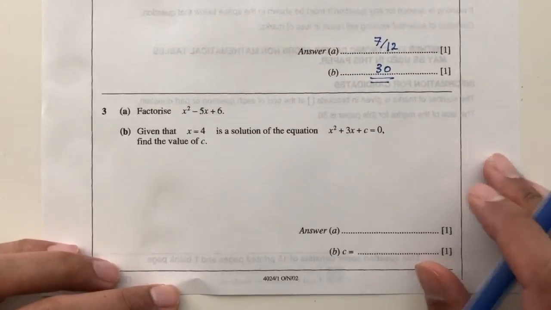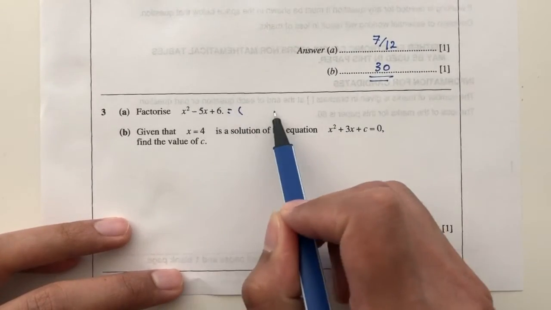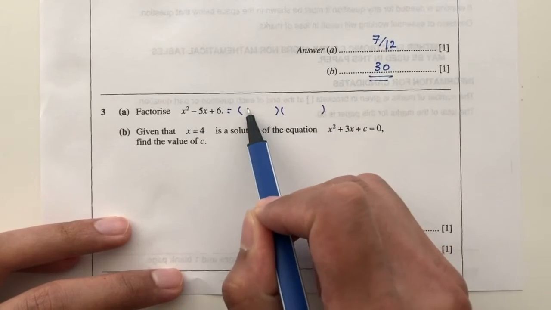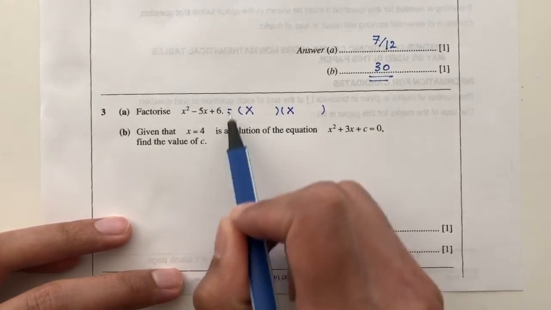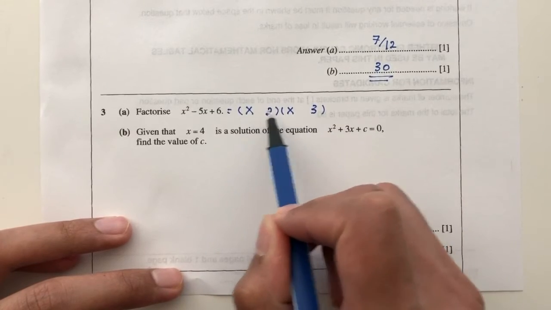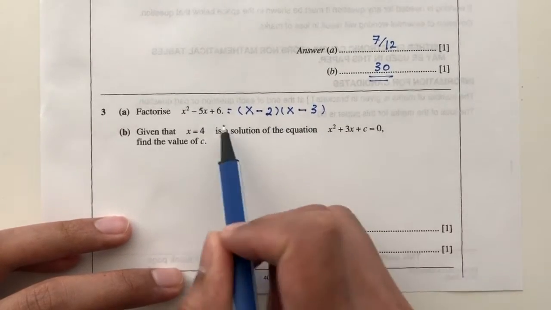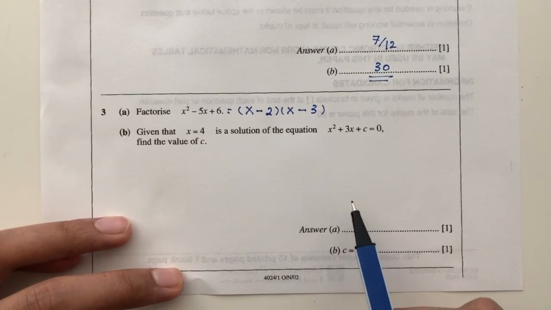Now for question 3, we have to factorize this equation. This is a quadratic, so we have 2 brackets because it is x squared. So x here and x here. 6 is 2 times 3, so we can write 3 and 2 here. For it to become minus 5, it needs to be minus 3 and minus 2. So that's how you factorize your equation.